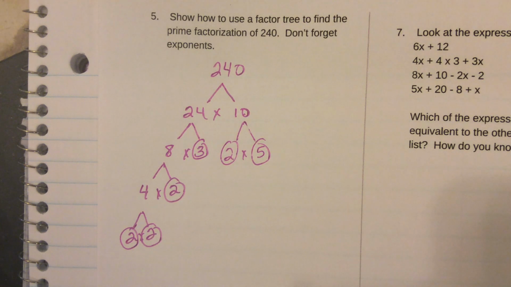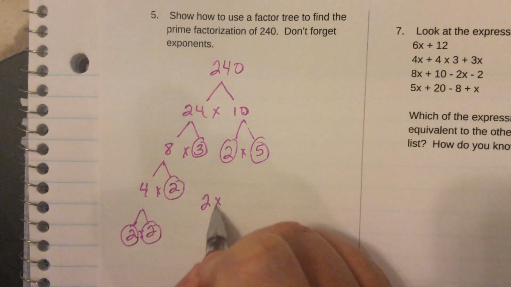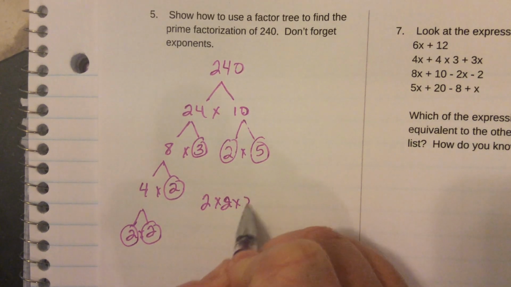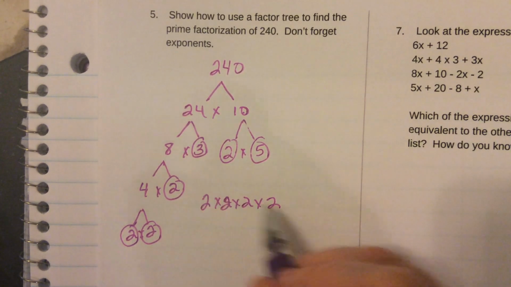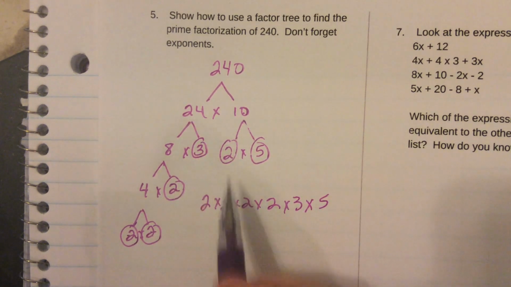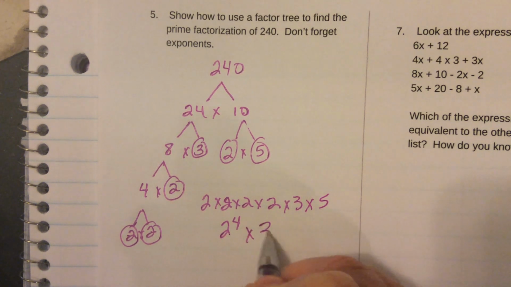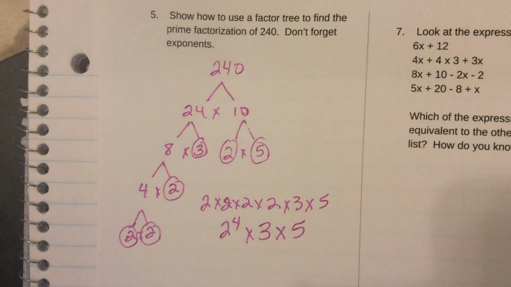Now, what we have to look at is thinking about your exponents and writing out your answer. So I have 1, 2, 3, 4 of them. 2 times 2 times 2 times 2, times a 3, times a 5. Now remember, 1, 2, 3, 4 twos means it is 2 to the 4th power times 3 times 5. Remember to put those in numerical order, the 2 and then the 3 and then the 5.